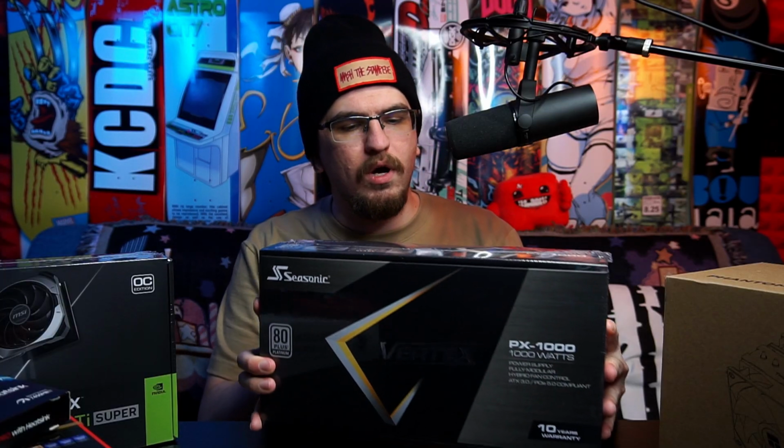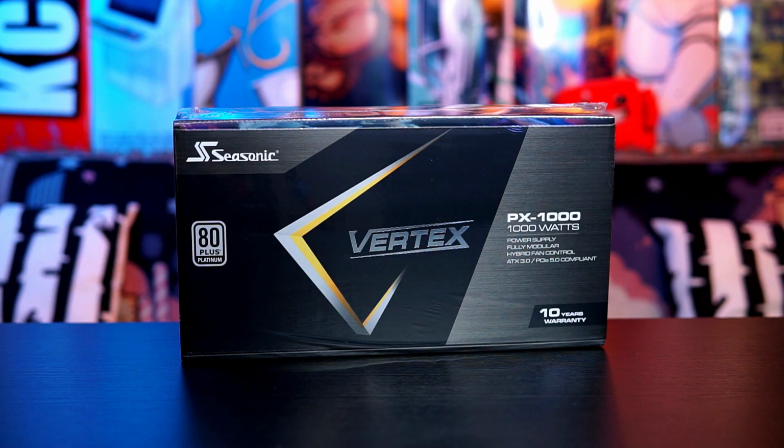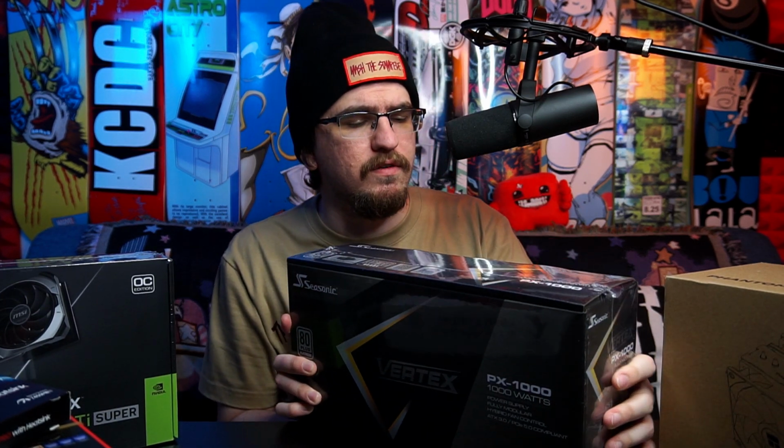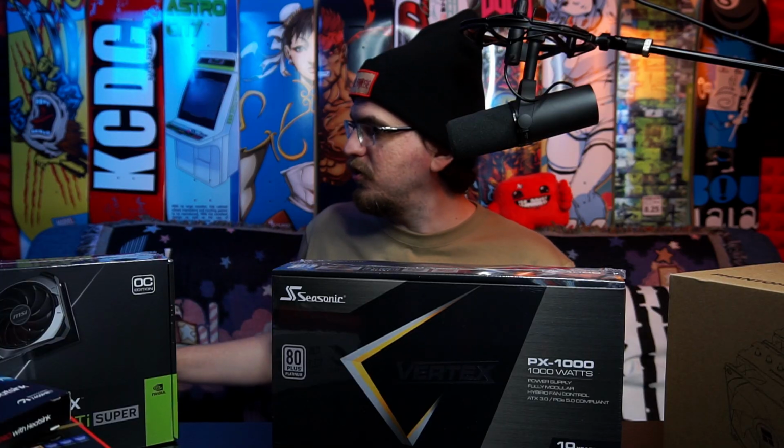Vertex 1000 watt PSU as well. Everything is clean in its shrink wrap. This is from Seasonic. Pretty much always the heaviest component of the computer besides the case itself, which I won't be able to show off in this part of the video because it is a little bit off screen here. It's very big, it's very heavy. I don't know if I can fit it all in the shot. So yeah, that's the power supply that we decided to go with.